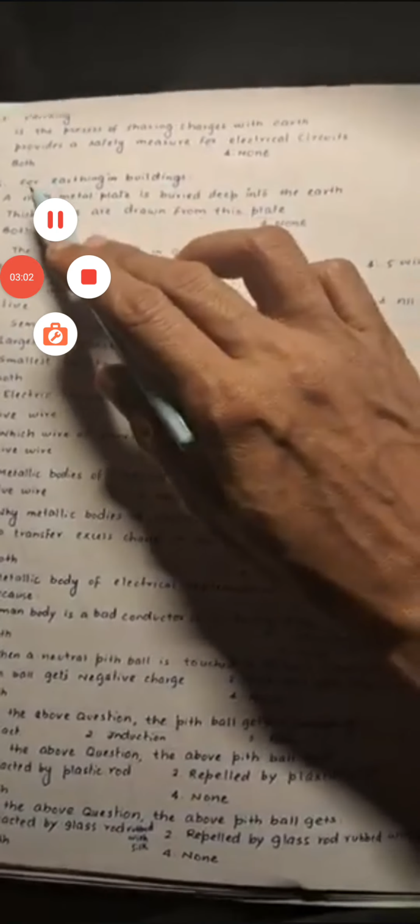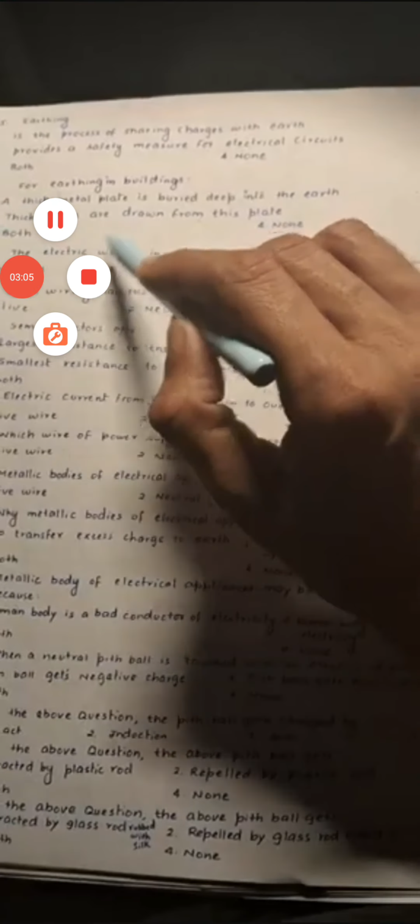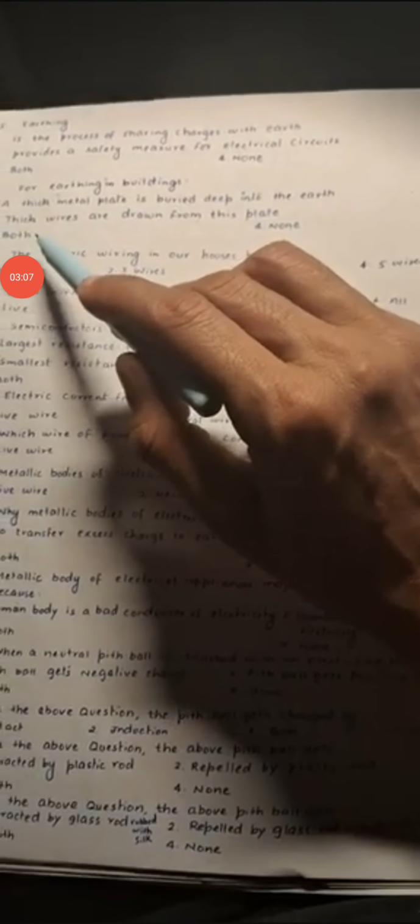So third is correct. Next, for earthing in buildings, I think both are correct. So third option is correct.